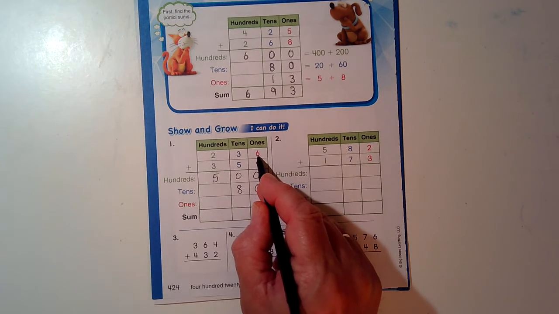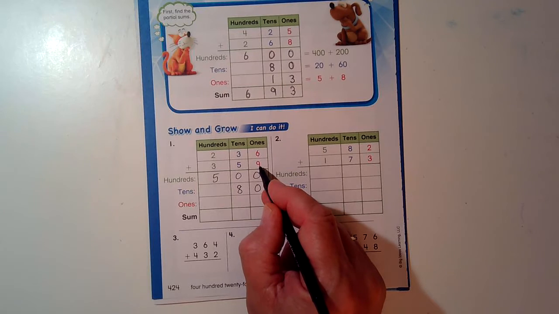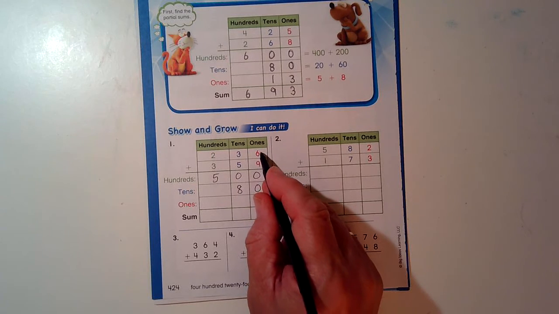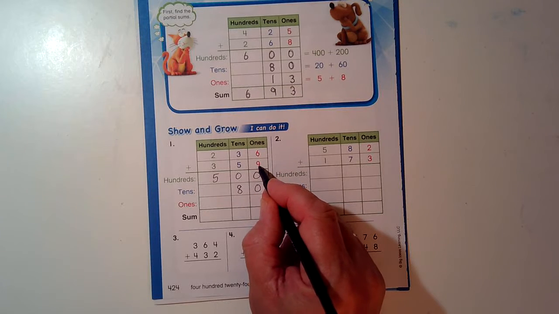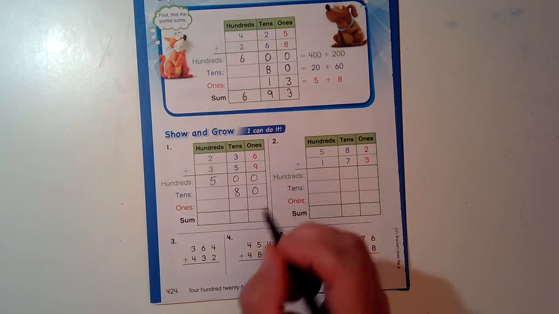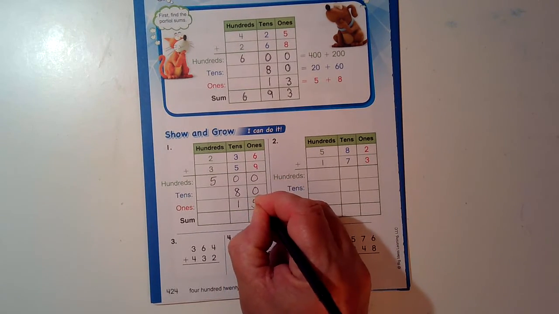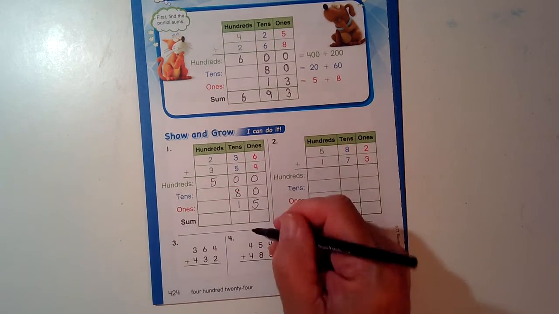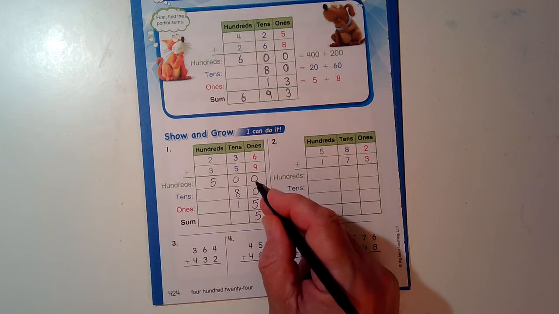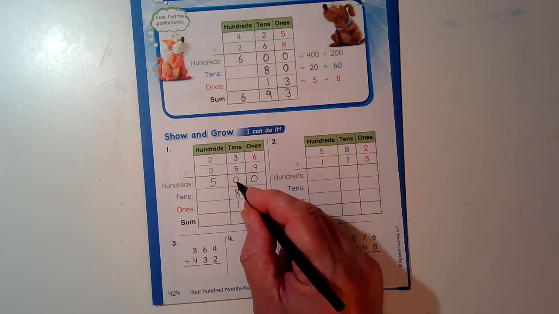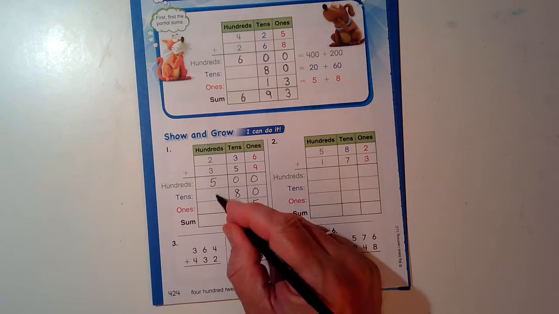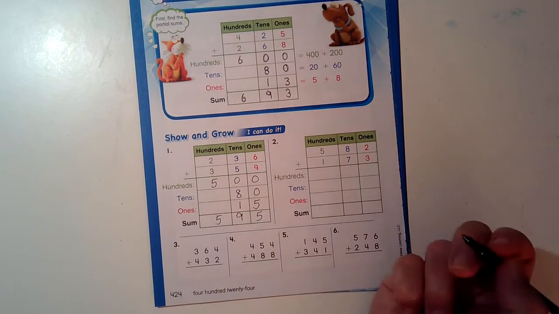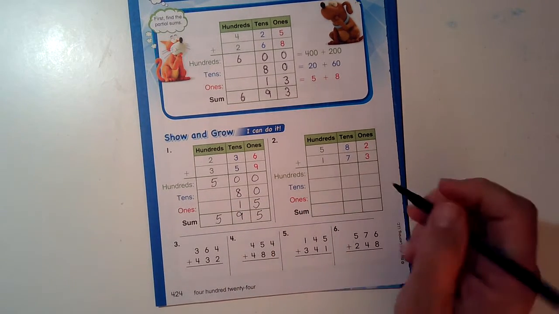And then 6 ones plus 9 ones. In my brain, I say one of those 6 goes with the 9 to make it a 10, right? So now it's 10 plus 5 instead of 6 plus 9. So that makes 15. Then, after I have the hundreds, the tens, the ones filled in, I add it together. 0 plus 0 plus 5, 0 plus 8 plus 1, 5 plus nothing plus nothing. All right, let's look at the next one.